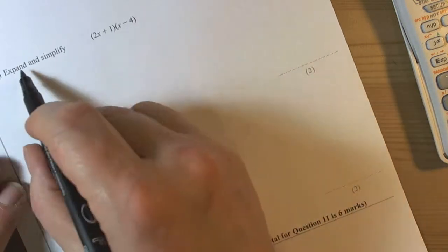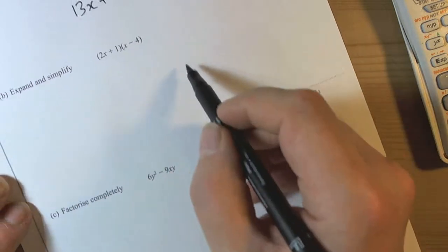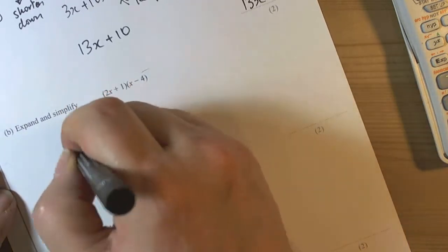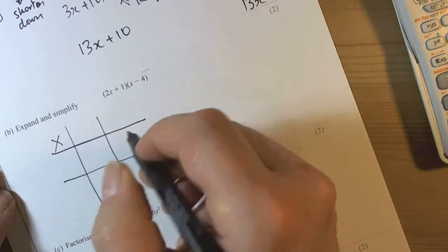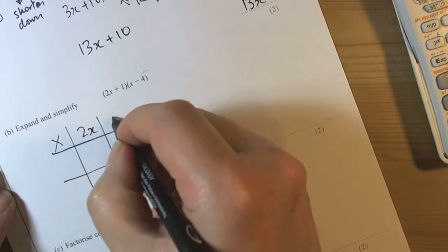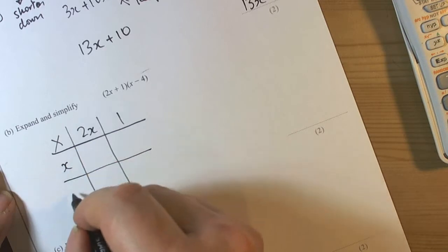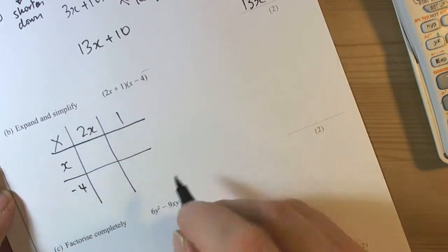The next one's asking us to expand and simplify again, so we're going to multiply out, but this time it's a double bracket. There are lots of methods for this, and if you've got a favourite method that you like using, great. I prefer to use a grid just so that I can see all the sums that I'm doing in a nice logical way, but there are tons of ways you can do these. The only thing you've got to be careful of with the grid or anything else is that when you've got a takeaway, then you write it as negative 4.